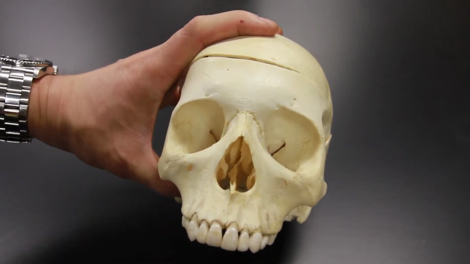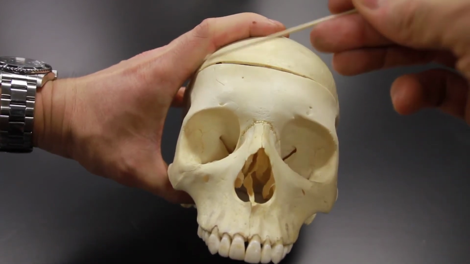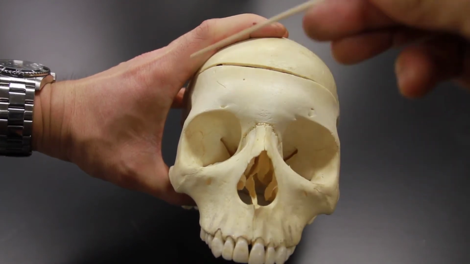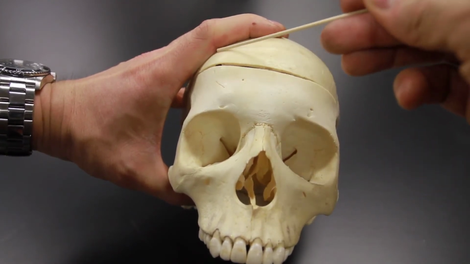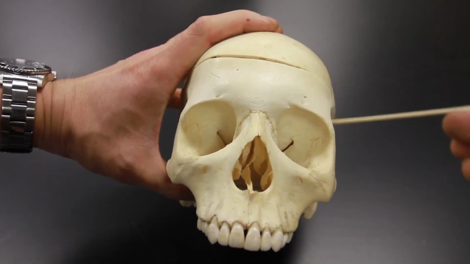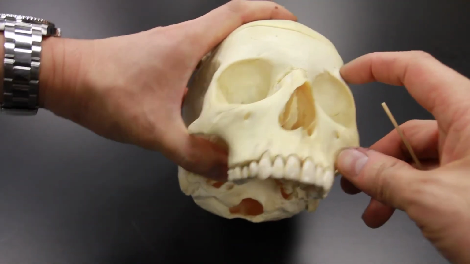All right, so let's review. Here's the anterior surface. We got the glabella with the frontal eminences radiating off. If you were to go like this, notice I had to change my direction of my stick, this area right here going up, and then you get this little ball. That's the frontal eminences. You get the superciliary arches, which is where you paint your eyebrows.